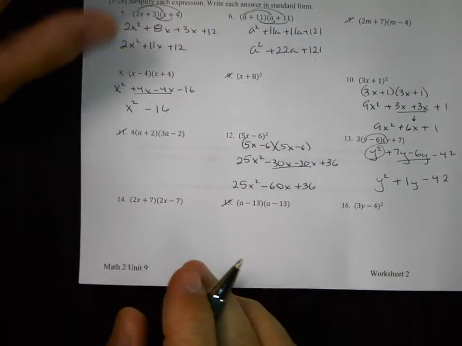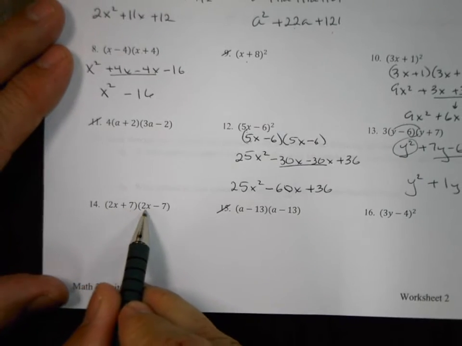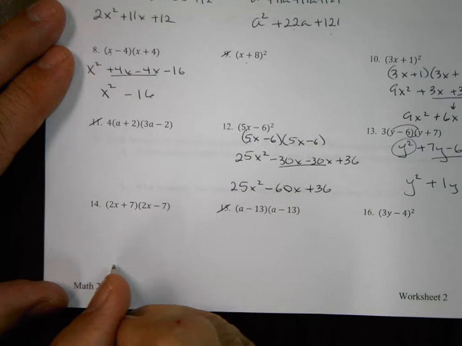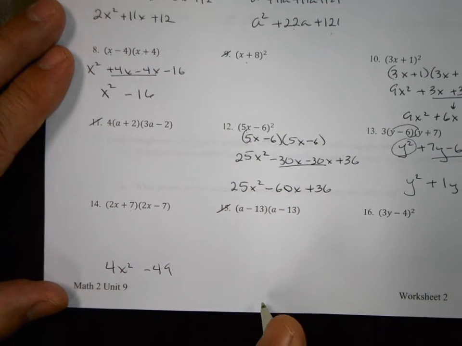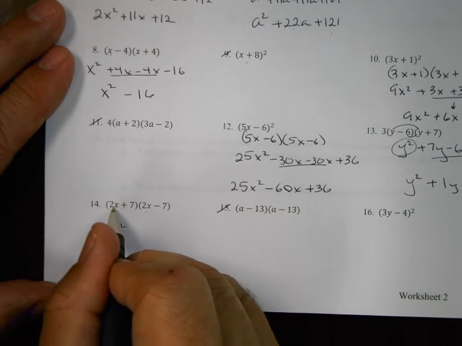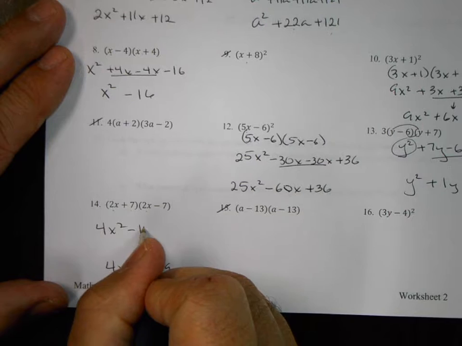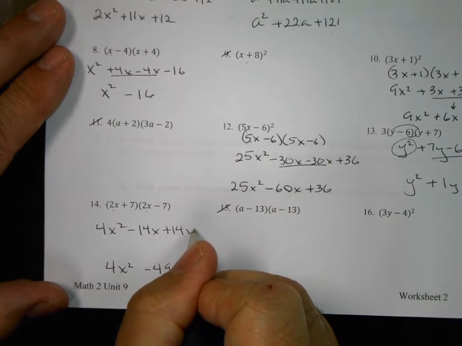Okay, look at this guy. This is the difference of two squares, 2x plus 7 times 2x minus 7. So our final answer is going to be 4x squared minus 49. Let's see, 2x times 2x is 4x squared. 2x times negative 7 is negative 14x. 7 times 2x is 14x.